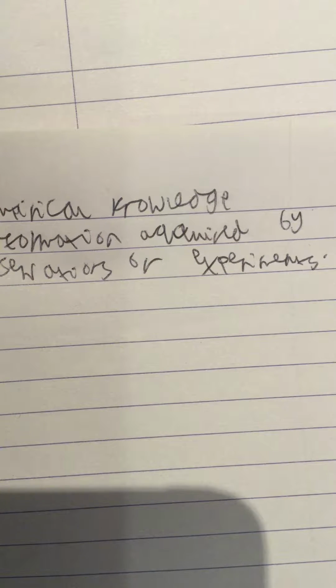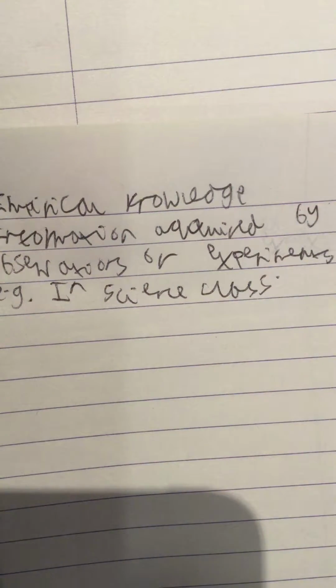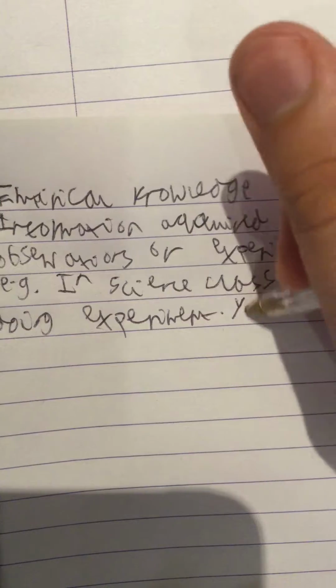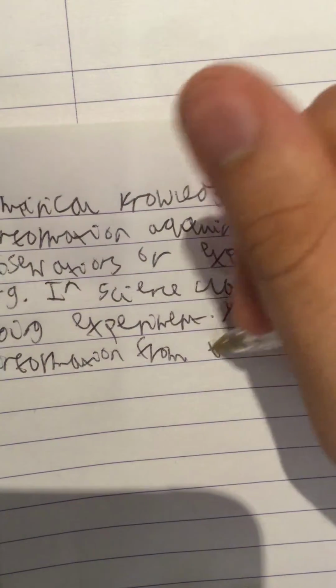So say, for example, if you're in a science class, and the teacher is doing an experiment on something, then you can gain information from that experiment.